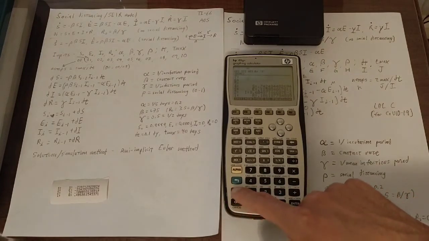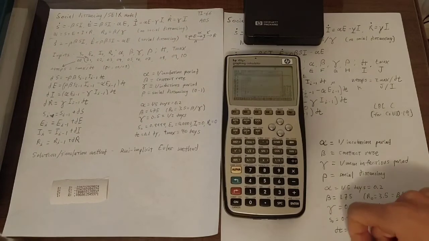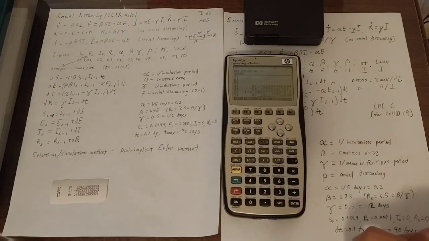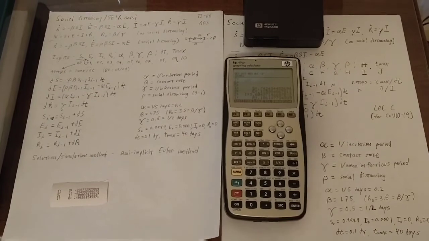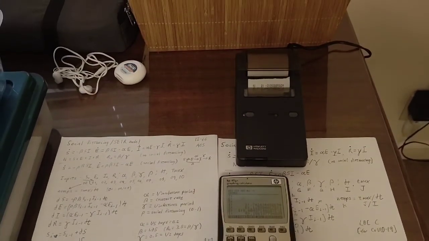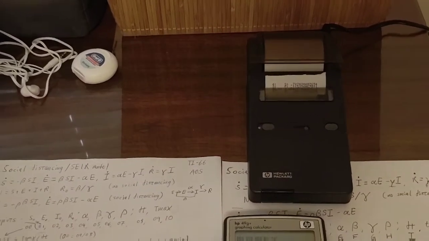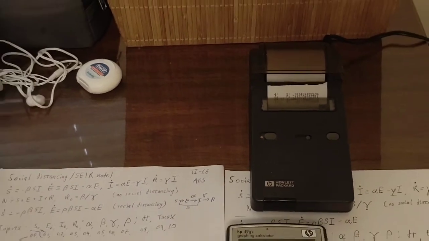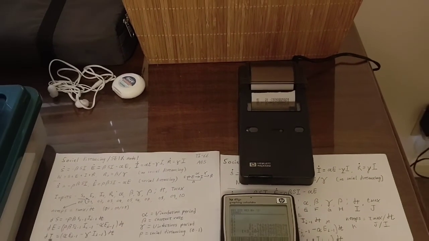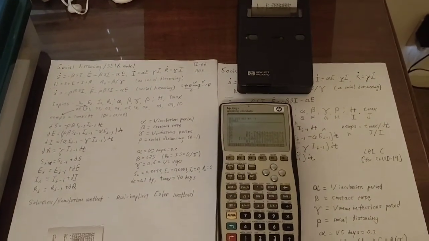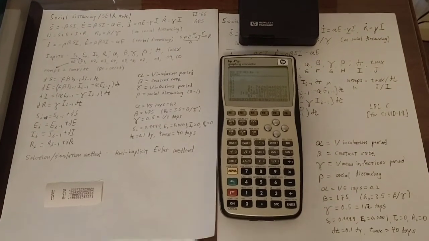I'll go back, right shift, CAT for catalog, that should be where I left it, and we'll do PRSTC, print the stack in compact form. Rotate a little bit. I'll rotate on one axis of my tripod and zoom in, and we can see we got a result there. So I'll go ahead and cut that off the printer, and then we can compare the results of the two simulations.